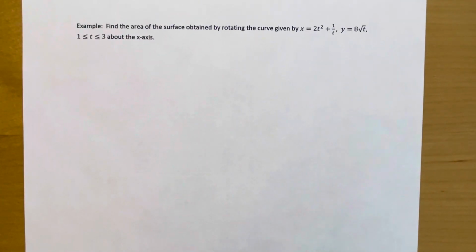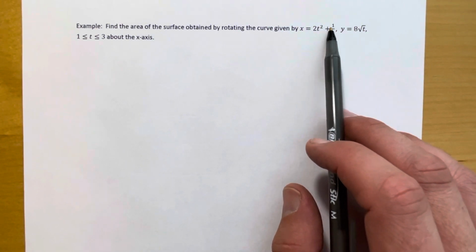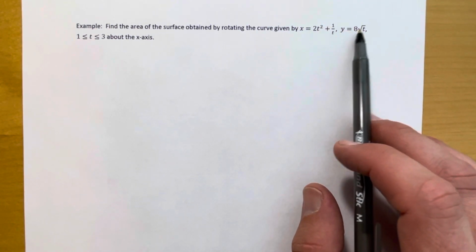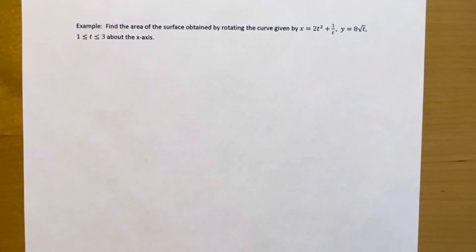So to wrap things up in this section, we're going to do one example where we want to find the area of a surface obtained by rotating this curve here: x equals 2t squared plus 1 over t, y equals 8 root t, where t goes from 1 to 3, about the x-axis.